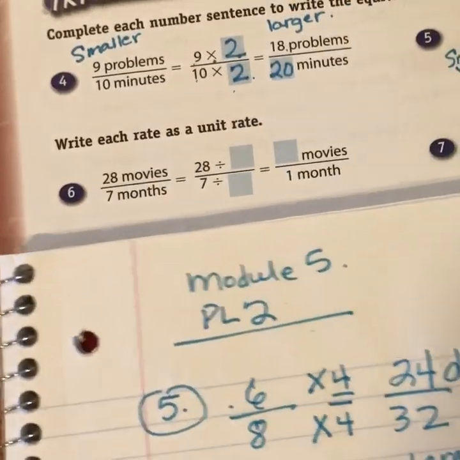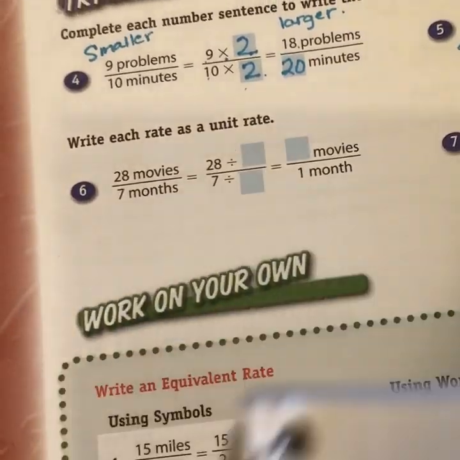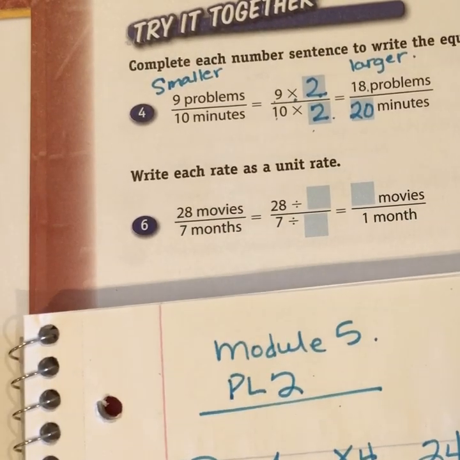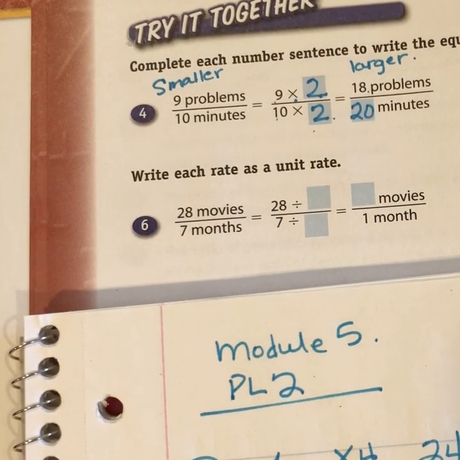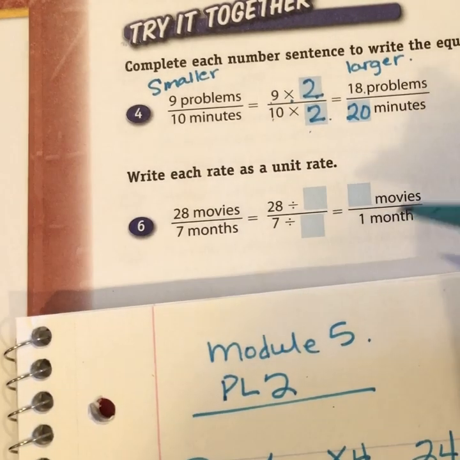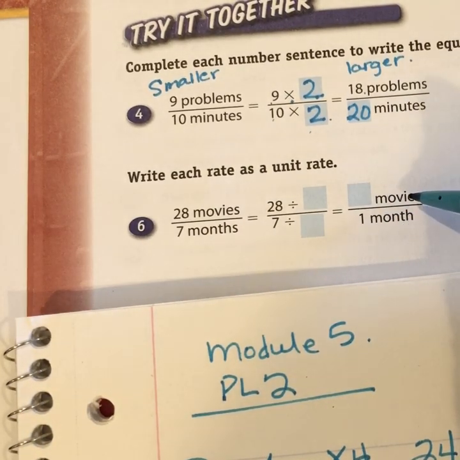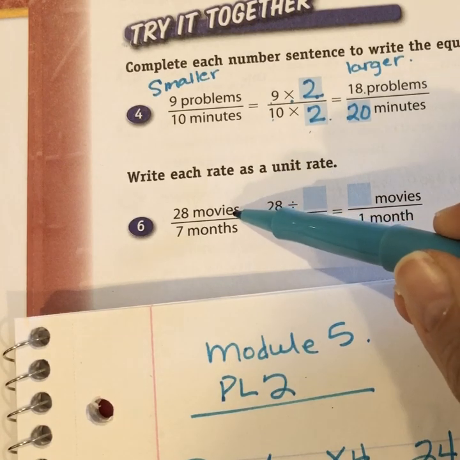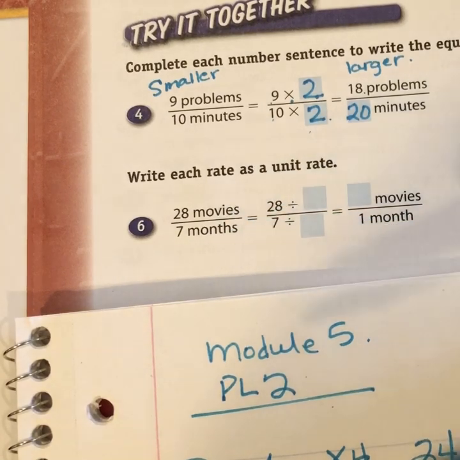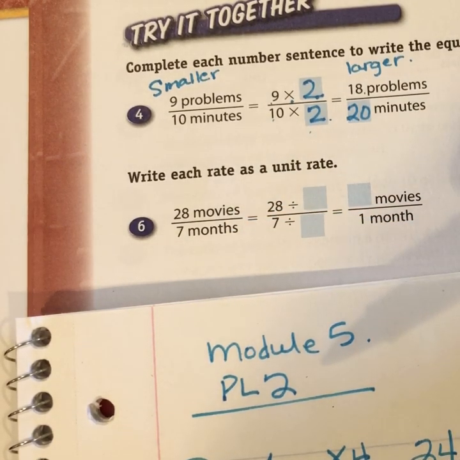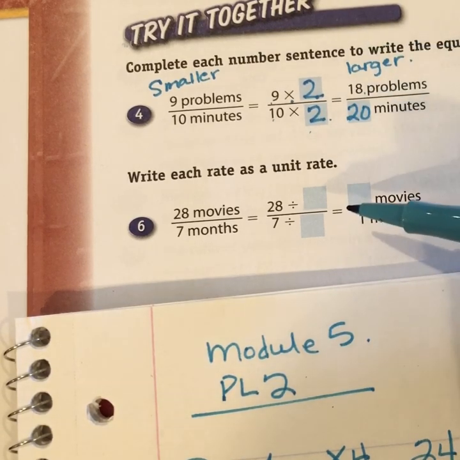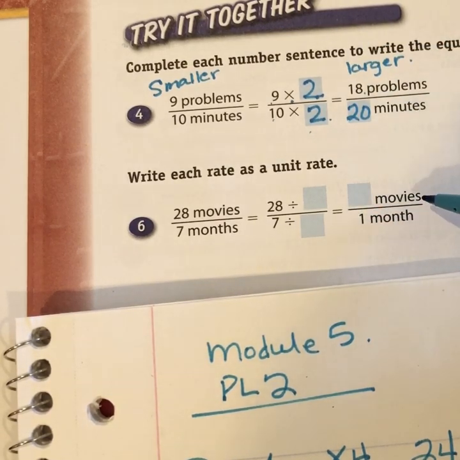All right, let's do number 6. So number 6 says, write each rate as a unit rate. I can't talk today. All right, remember, a unit rate has a denominator of 1. So they want to know, I have 28 movies. I saw 28 movies in 7 months. Woo! Okay. So I want to know just how many movies that I saw then in 1 month.